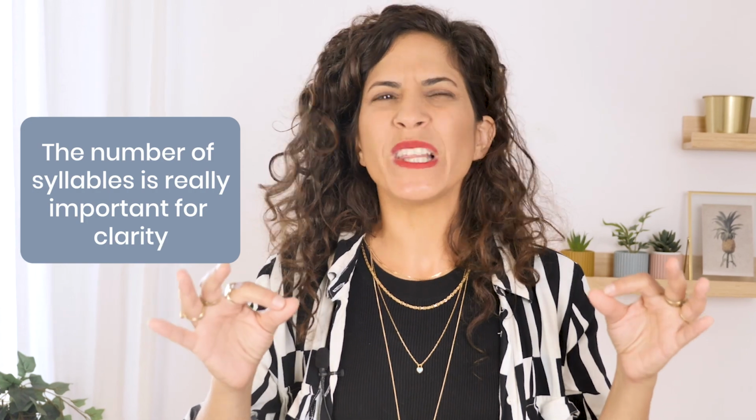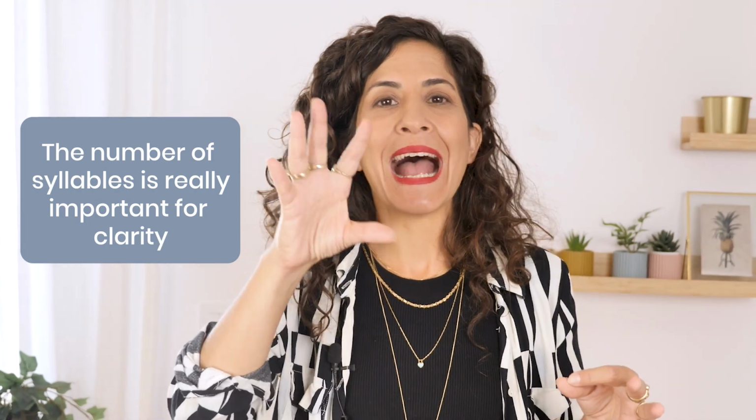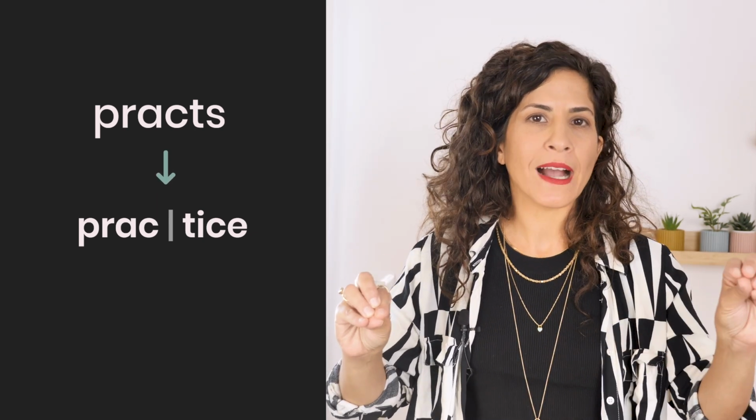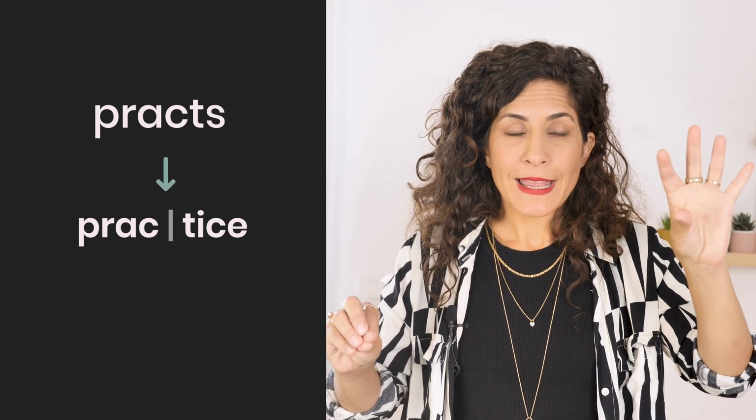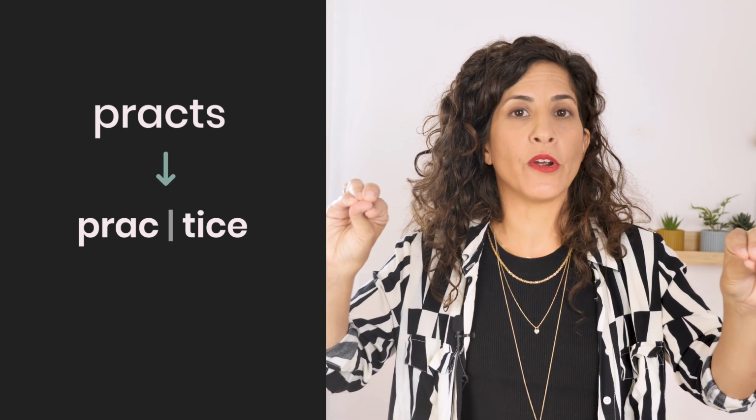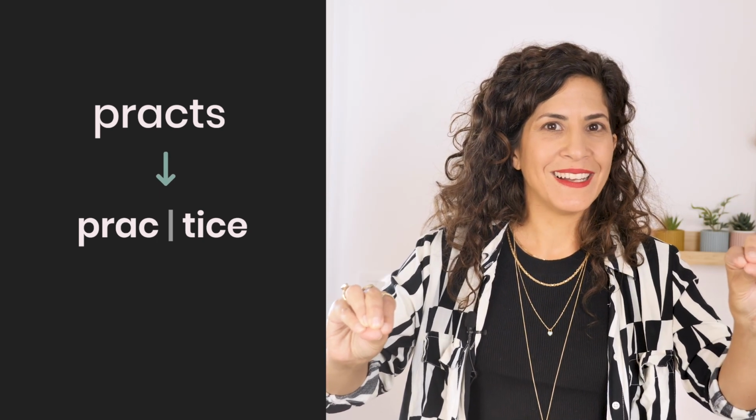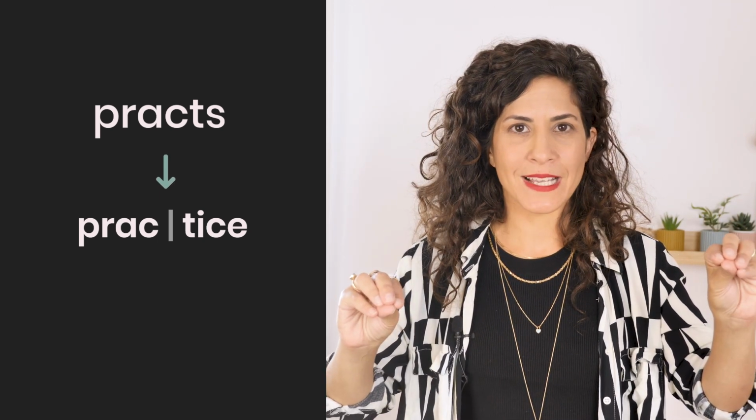The number of syllables is really important for clarity. So if you tend to add syllables or to remove syllables, it's going to affect your clarity. For example, if you say practice instead of practice, where people expect to hear two syllables because there are two vowels there, but you kind of merged it into one, and these are real pronunciations that I've heard, then people are not going to understand it because they're expecting to hear two syllables instead of one when they listen to the word practice.